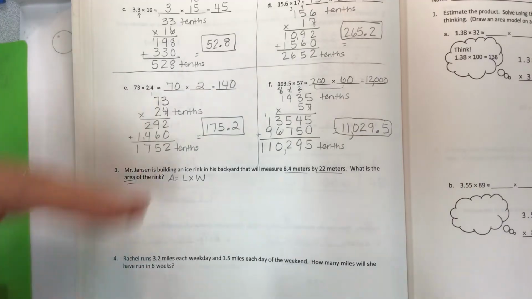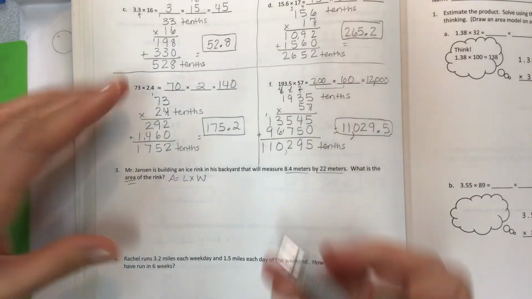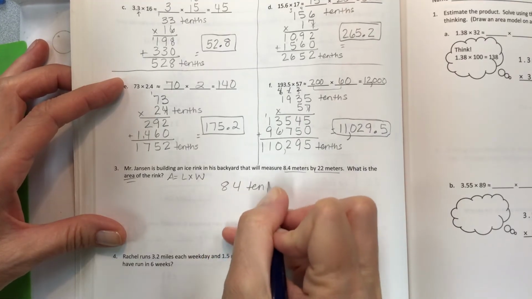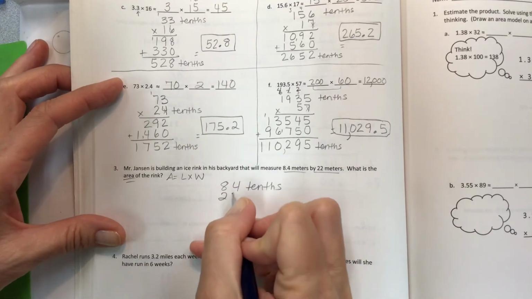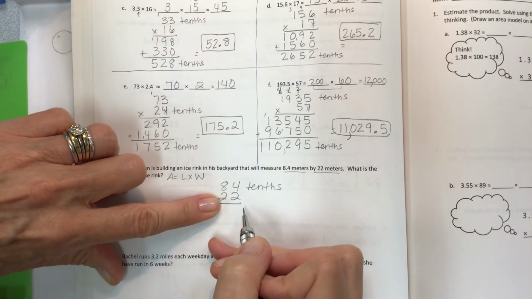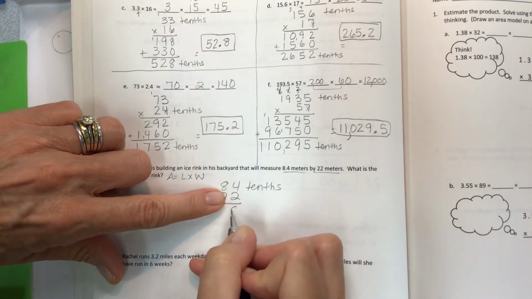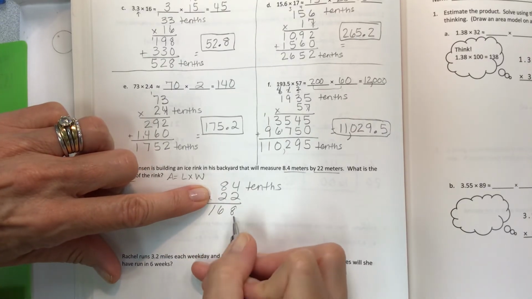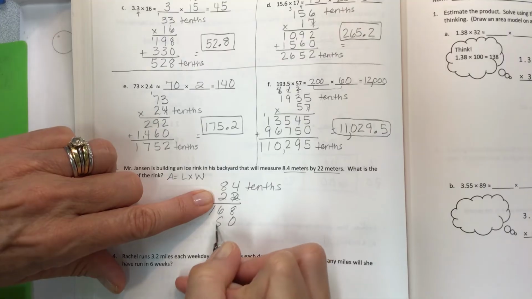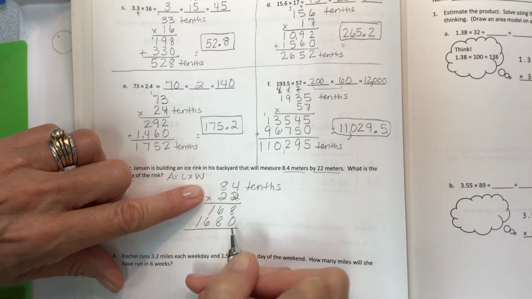If the measurements are here, we just have to multiply. You can do these in any order. 8.4 on the top, 22 on the top. Let's do 84 tenths and 22 as our other factor. Multiplying with 2 should be nice and easy because it repeats. 2 times 4 is 8. 2 times 8 is 16. Hold this 0 here. Move over. Then you're 8. Then you're 16.